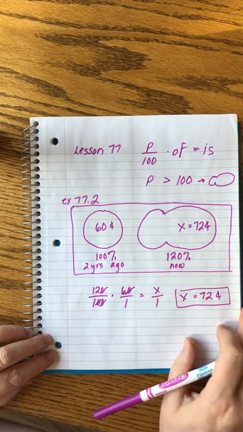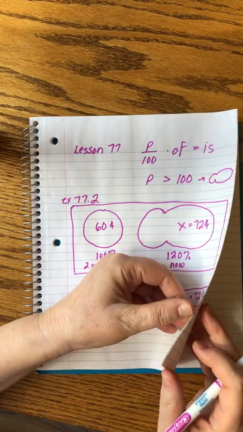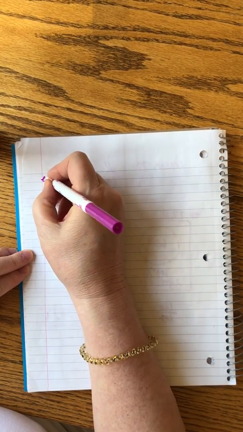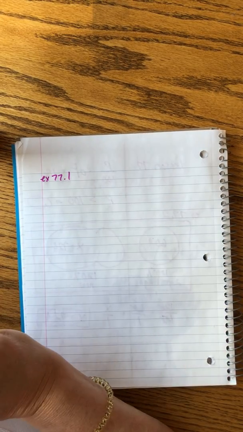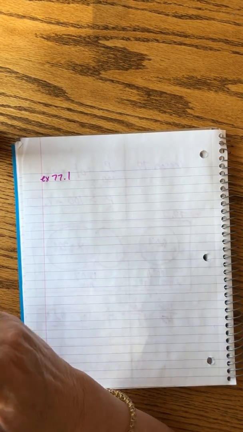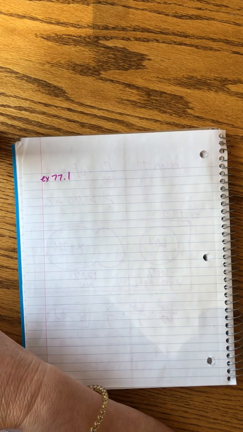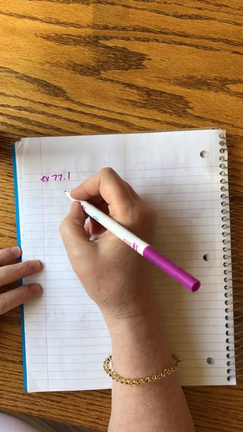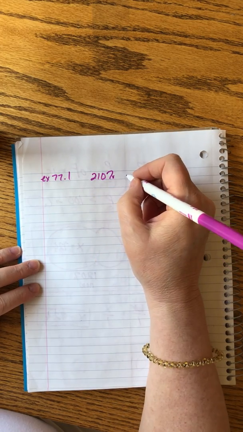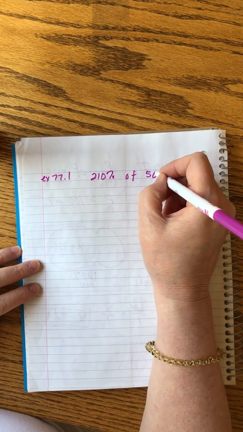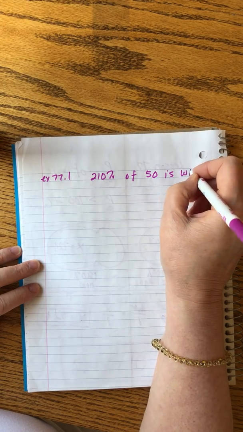This one doesn't have a story attached. Here, I'm going to flip pages. This one doesn't have a story attached, so we get to make up our own story. So this is example 77.1. It's harder to do these problems when you don't have a story because there's no context for putting things together. John just tells us 210% of 50 is what number?